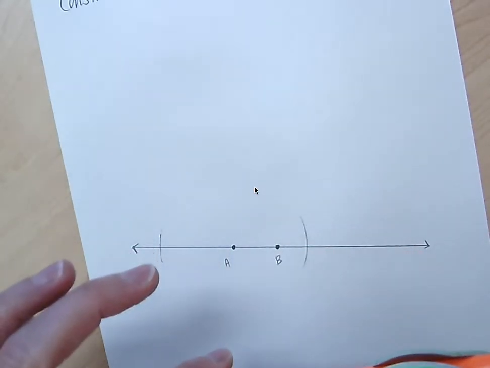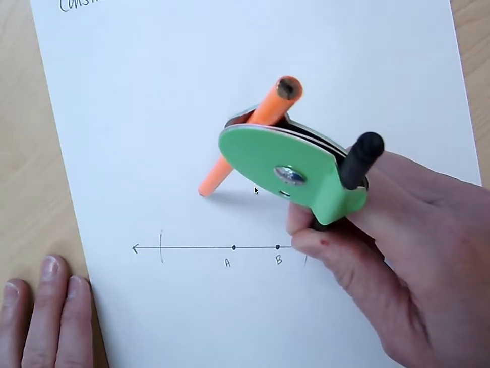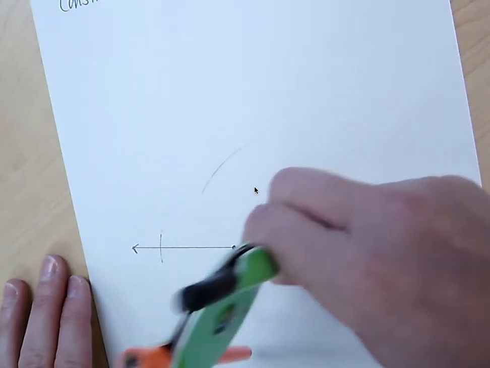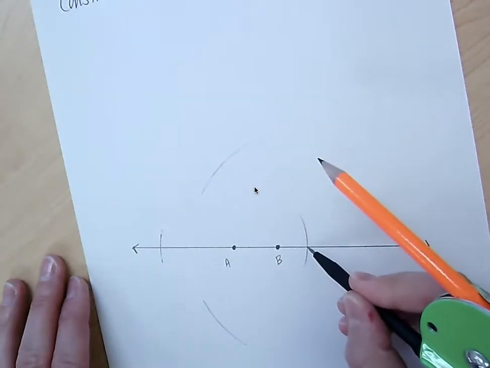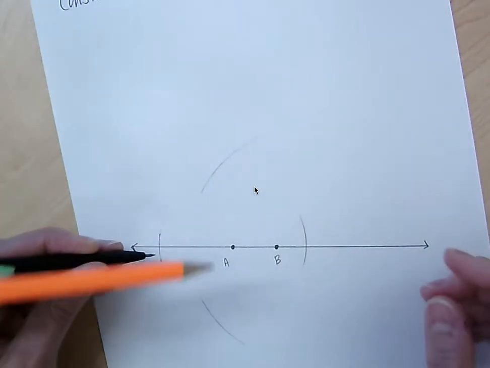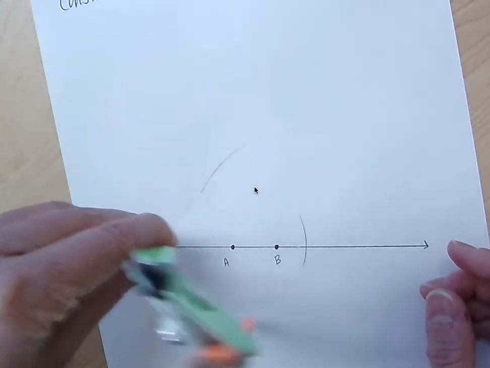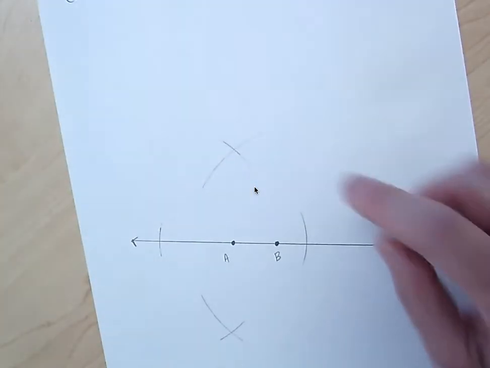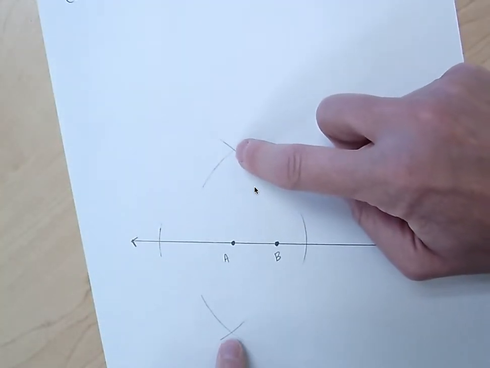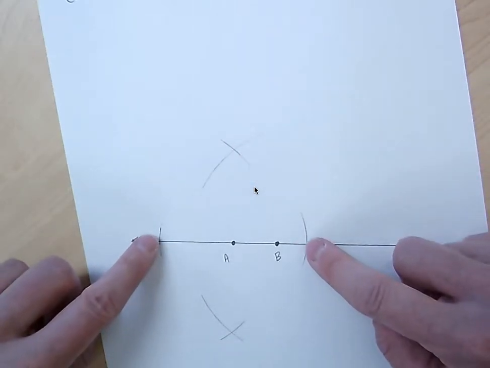I'm going to open my compass a little bit bigger so that I can get my perpendicular. I'm going to swing an arc above A and below A, right? Because those are going to be equidistant from this intersection. I'm going to go back over to my other arc mark, and swing an arc here above A and below A.